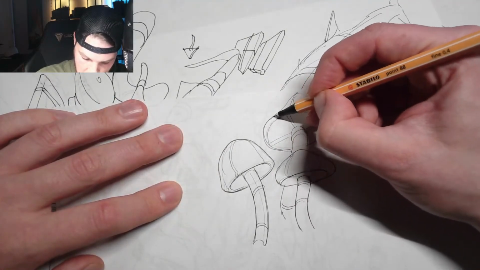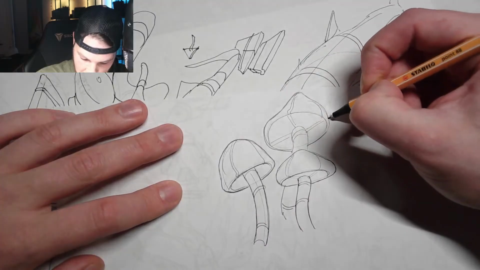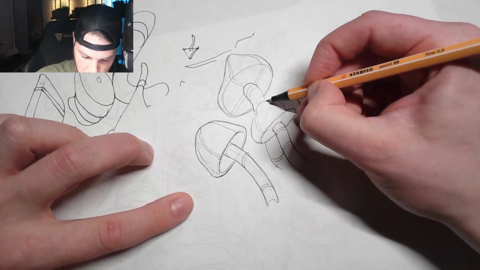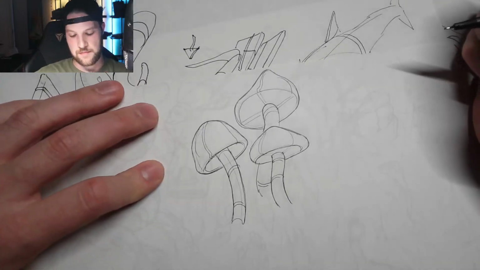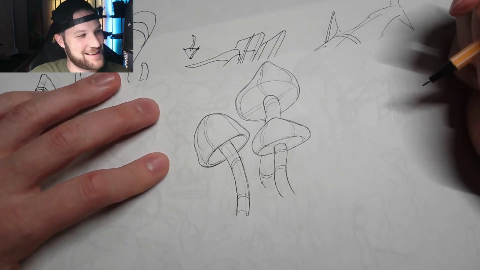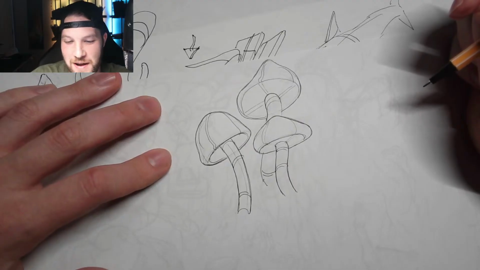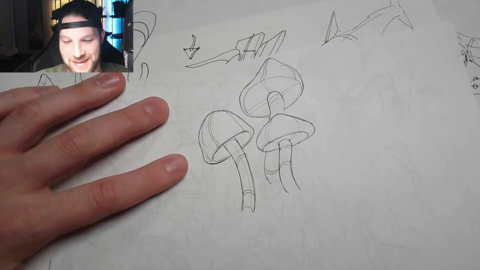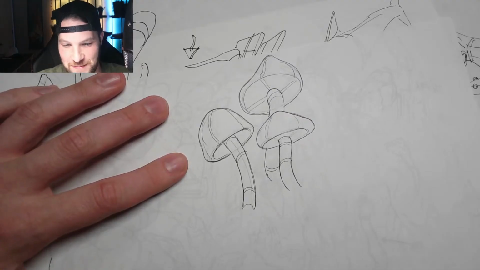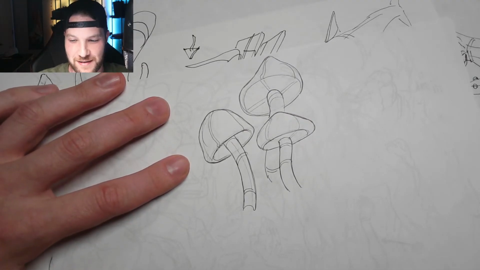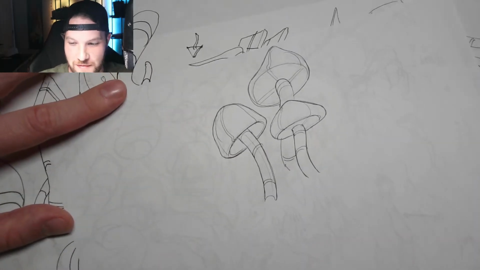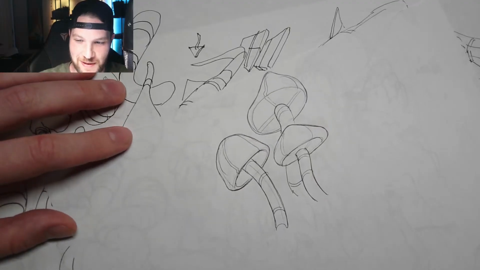Three happy little mushrooms growing in a forest. Ta-da! And now we're happy. We drew a mushroom. That's good. We did something creative today. Now everyone knows how to draw a mushroom.